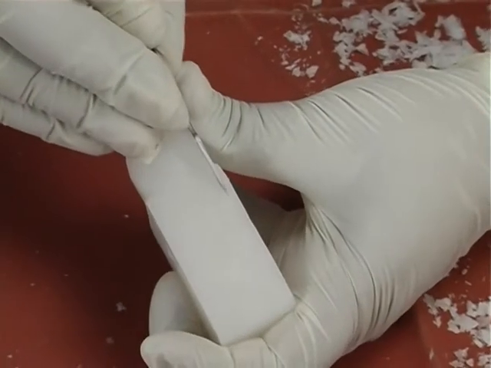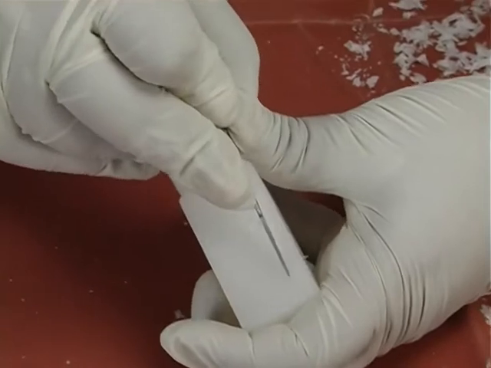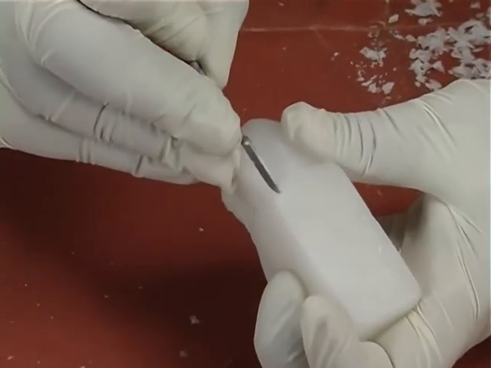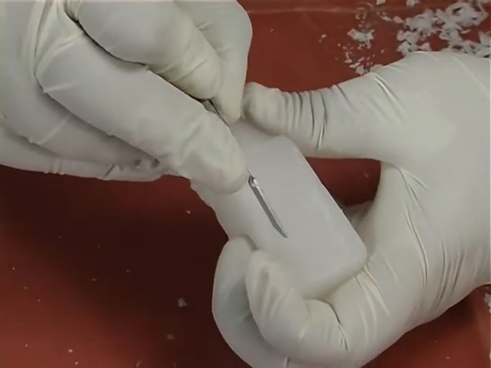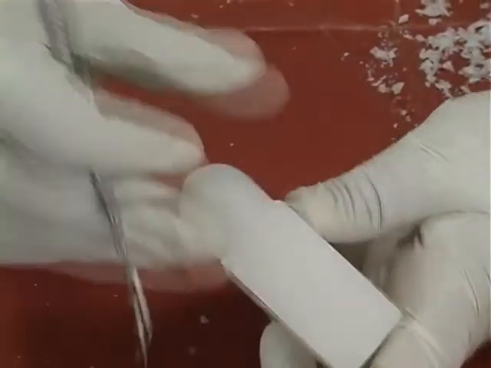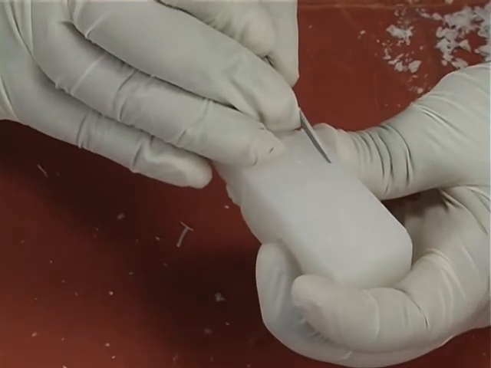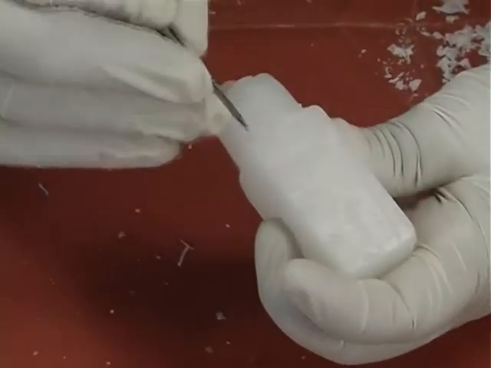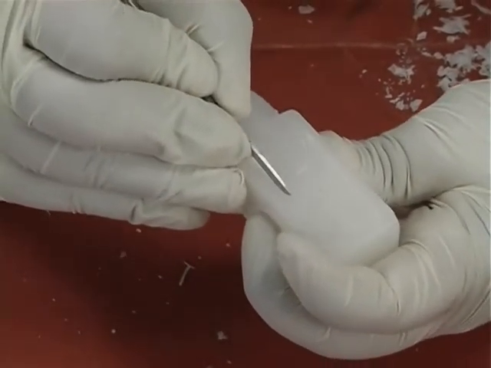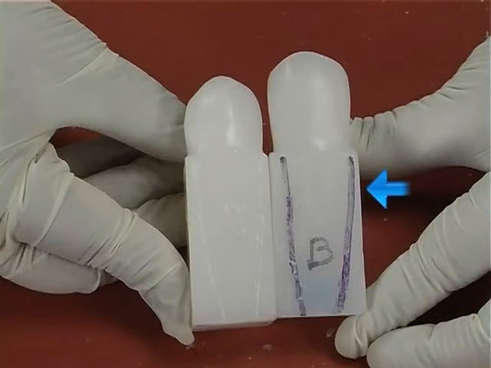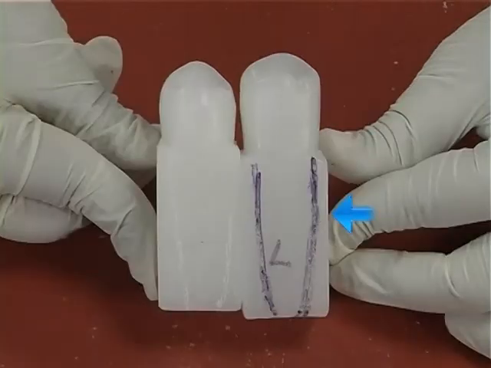Now, draw the mesial and the distal outline of the root on the buccal aspect of the root part. Similarly, the mesial and the distal outlines are drawn on the lingual aspect. But this line should be 0.5 mm less than the buccal aspect. This 0.5 mm difference corresponds to the lingual convergence of the root. This is the buccal and the lingual aspect showing the proximal outlines.